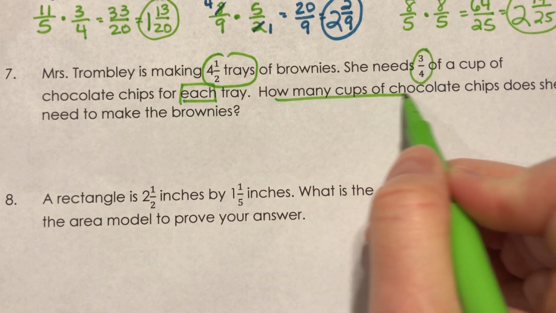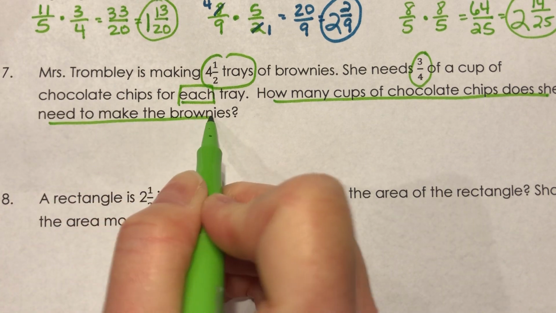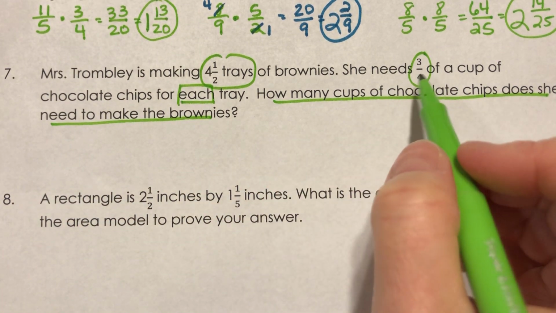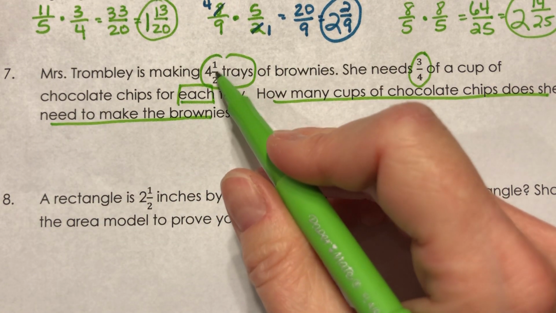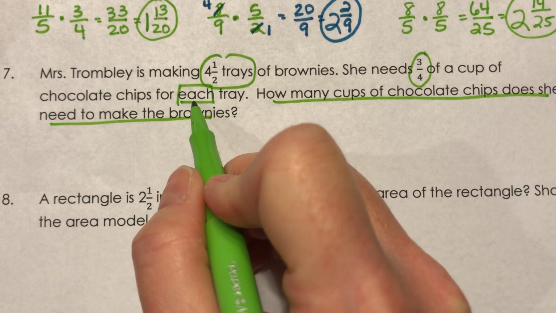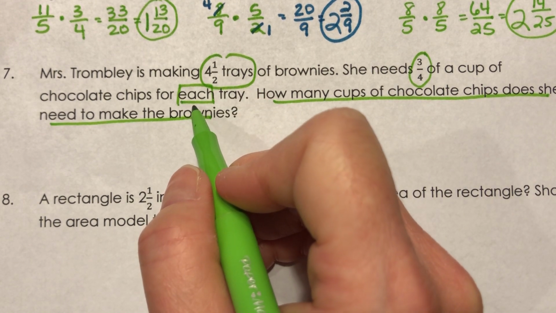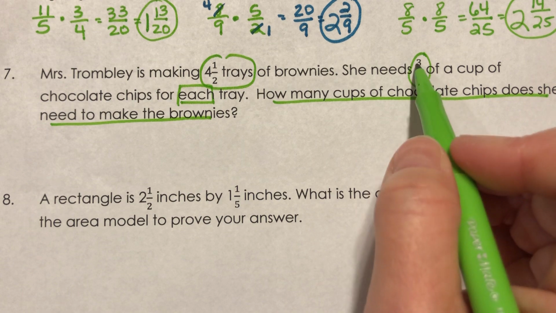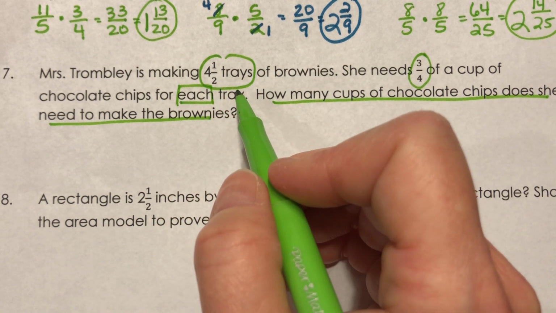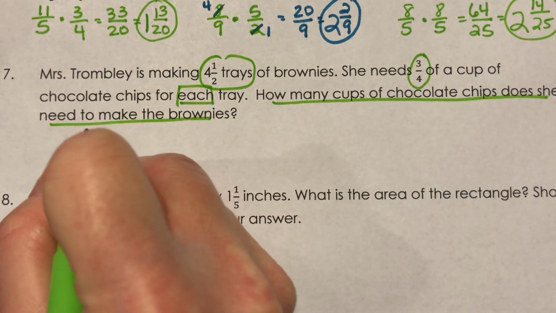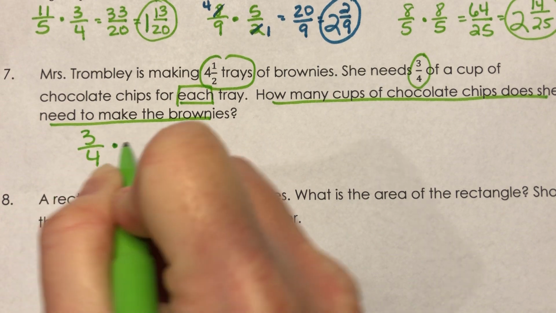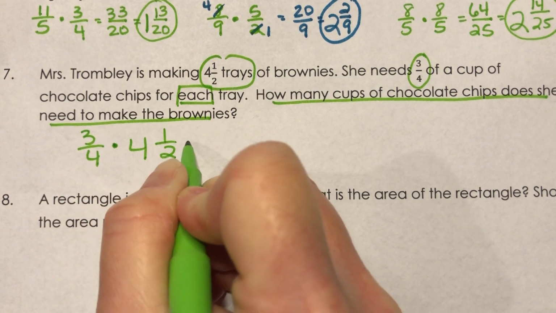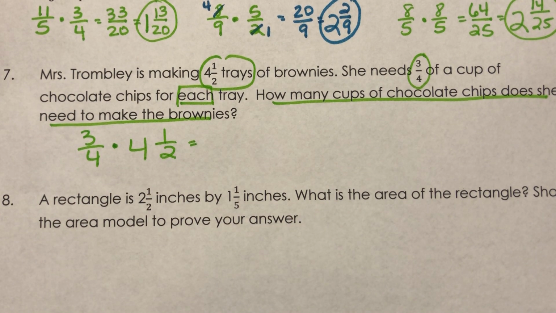How many cups of chocolate chips does she need to make the brownies? So she needs 3/4 of a cup for each tray. That is multiplication, right? That's one of those keywords. So I need 3/4 of a cup 4.5 times. So I'm gonna take 3/4 times 4.5. And if you wrote 4.5 times 3/4, that's totally fine because of the commutative property, right?